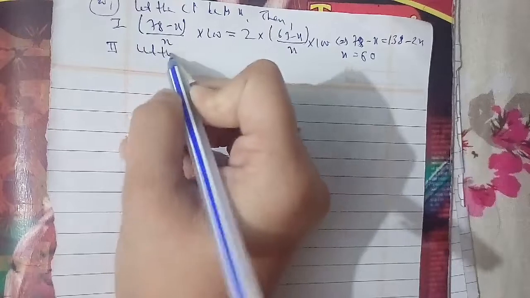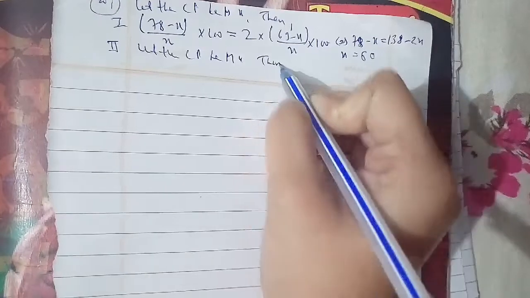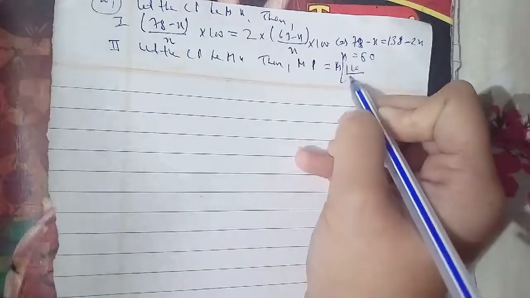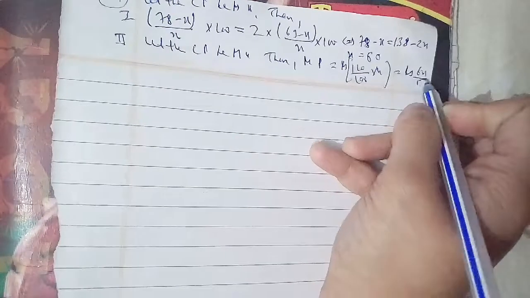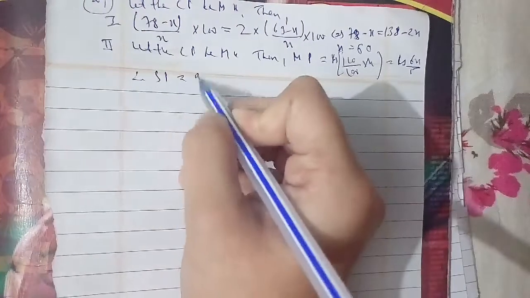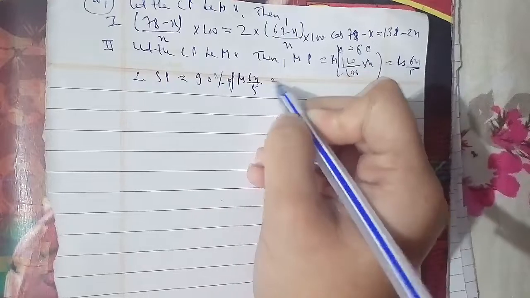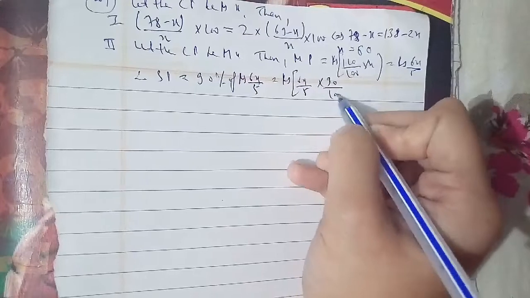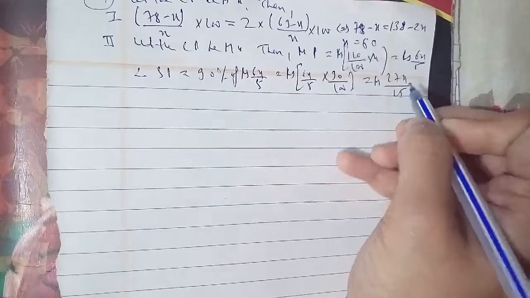and according to the second here, let the cost price be rupees x, then marked price equals rupees 120 upon 100 into x equals rupees 6x upon 5. Selling price equals 90% of rupees 6x upon 5, equals rupees 6x upon 5 into 90 upon 100 equals rupees 27x upon 25.